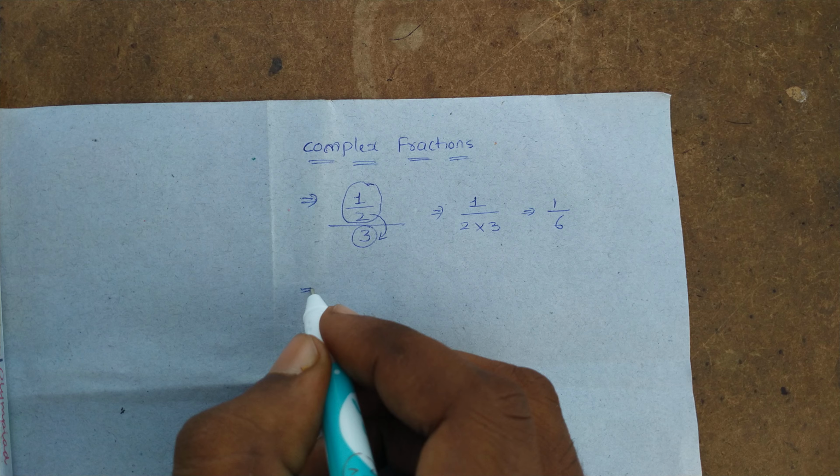Let's assume that we have an initial fraction as 1 by 2. This is a fraction, but 1 by 2 by 3, this whole thing is the numerator, and this is the denominator. This is the main fraction bar. If the fraction is in this format, then it is called a complex fraction. That means in the numerator itself we have a fraction.